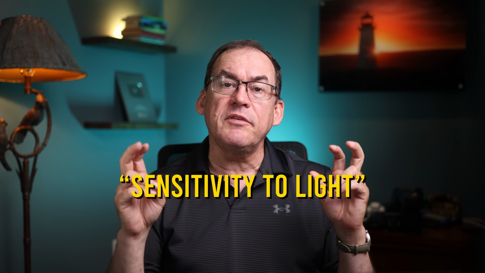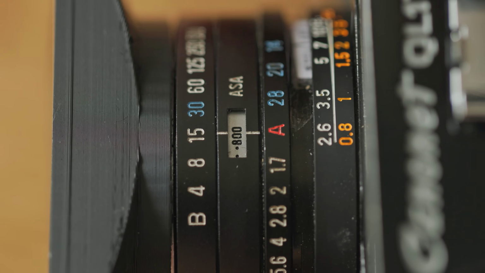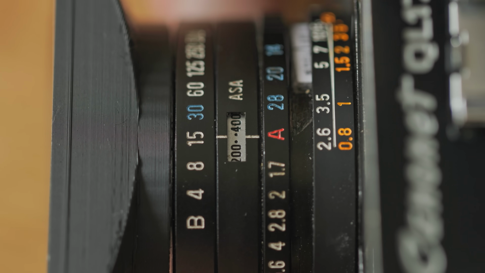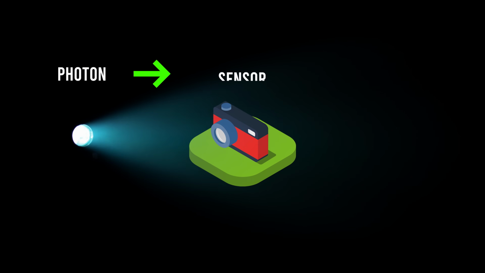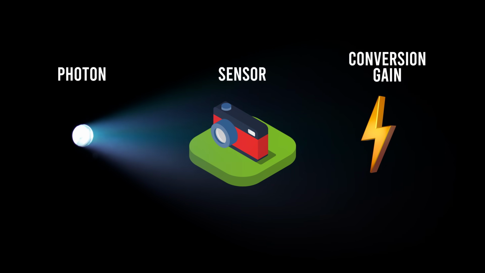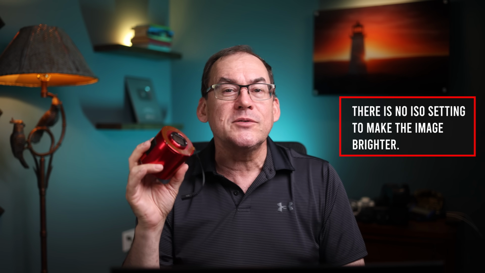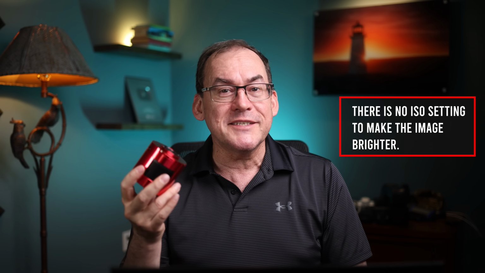Calling ISO sensitivity to light is just a hangover from film ASA, where higher rated film was indeed more sensitive to light. So after the photon hits the sensor, the electrical charge is amplified in what's called conversion gain, or in regular camera talk, ISO. The higher the ISO, the more amplification that's used. And by the way, after I explain this, some people still don't believe me that ISO is just a digital volume knob or gain. So to note, on my astrophotography cameras like this one, there is no ISO setting to make the image brighter. There is indeed a setting to make the image brighter, and it's actually called gain.